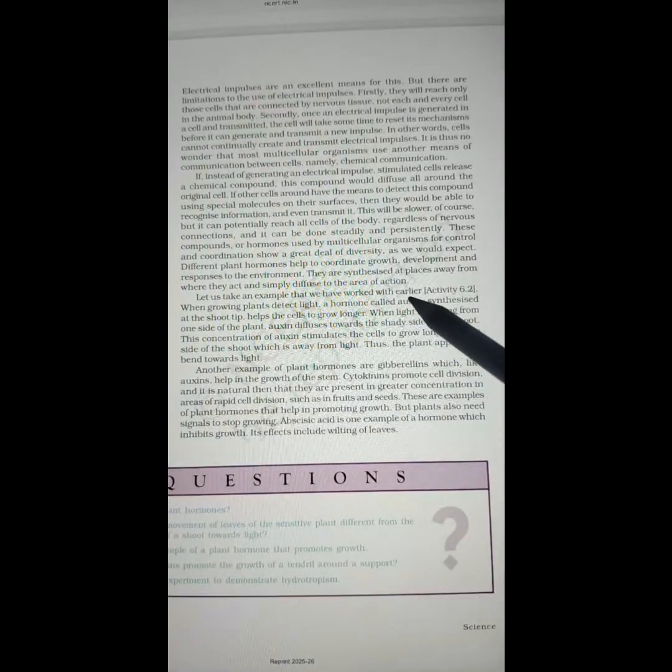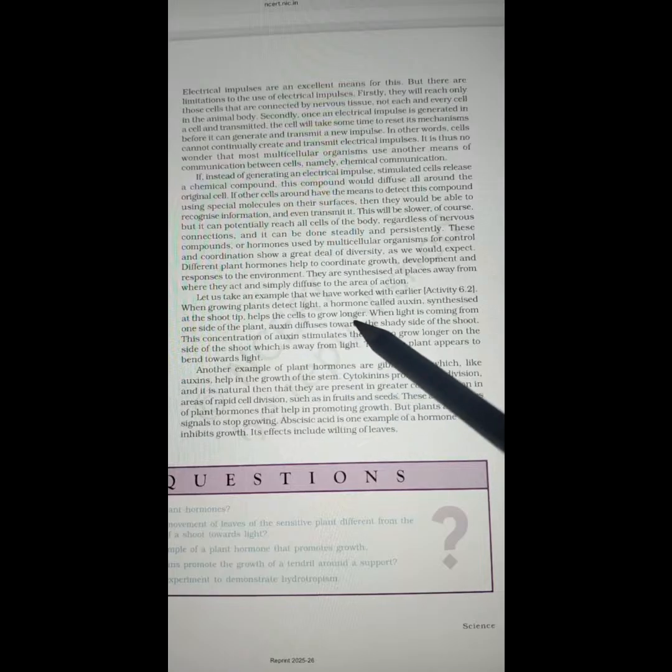Let us take an example that we have worked with earlier. Activity 6.2: when growing plants detect light, a hormone called auxin, synthesized at the shoot tip, helps the cells to grow longer.